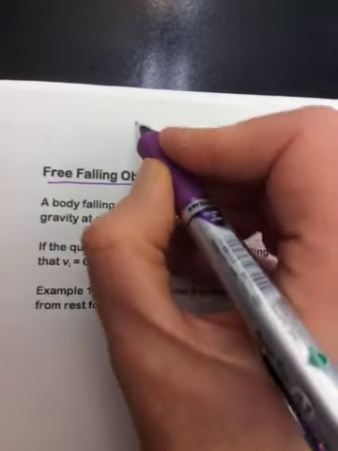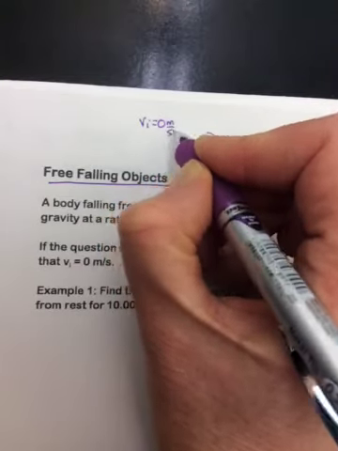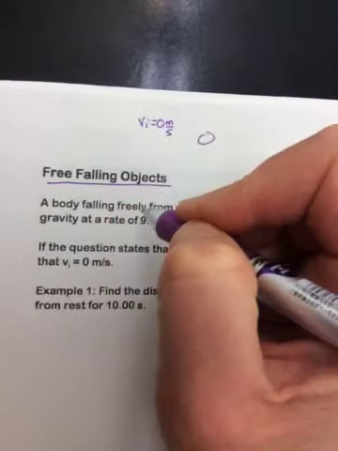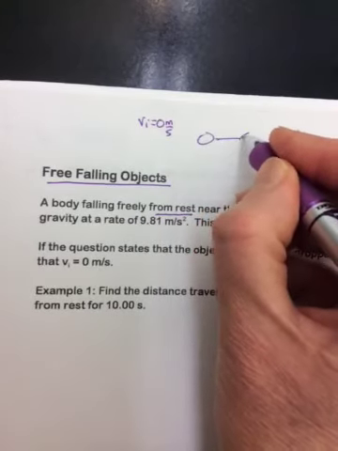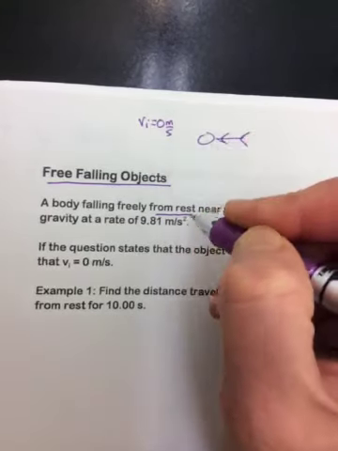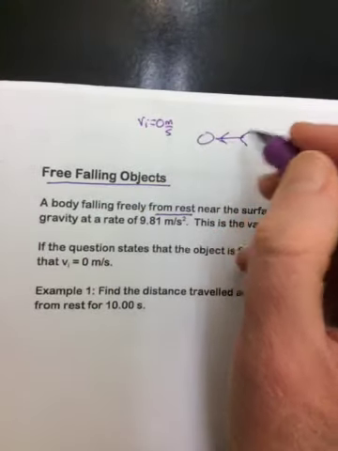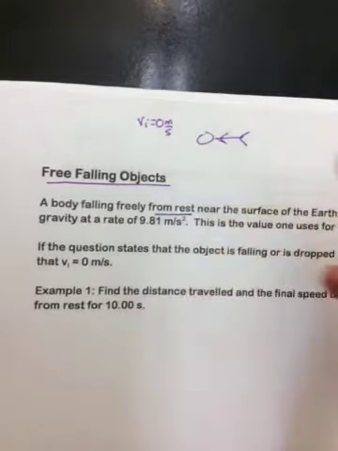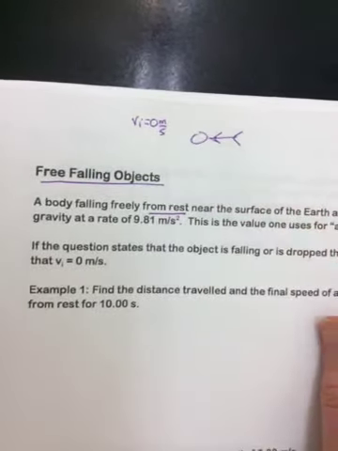And if they fall from rest, that's going to mean their VI is 0. So always watch for that. They won't tell you, but if they're saying an object is free falling or falling from rest, and in physics we often call our objects bodies, but I don't want you to necessarily think that they're really bodies that are falling. It could be a rock or a book or whatever, okay? Or it could be a body.